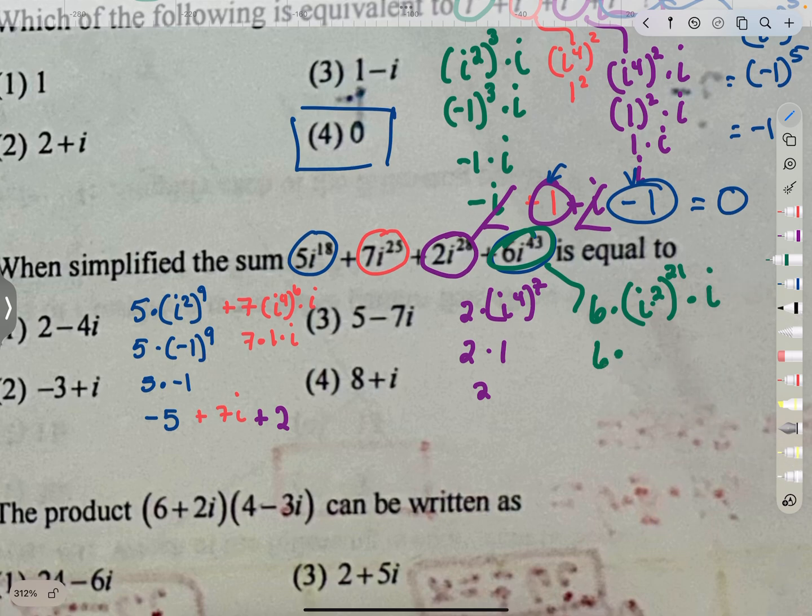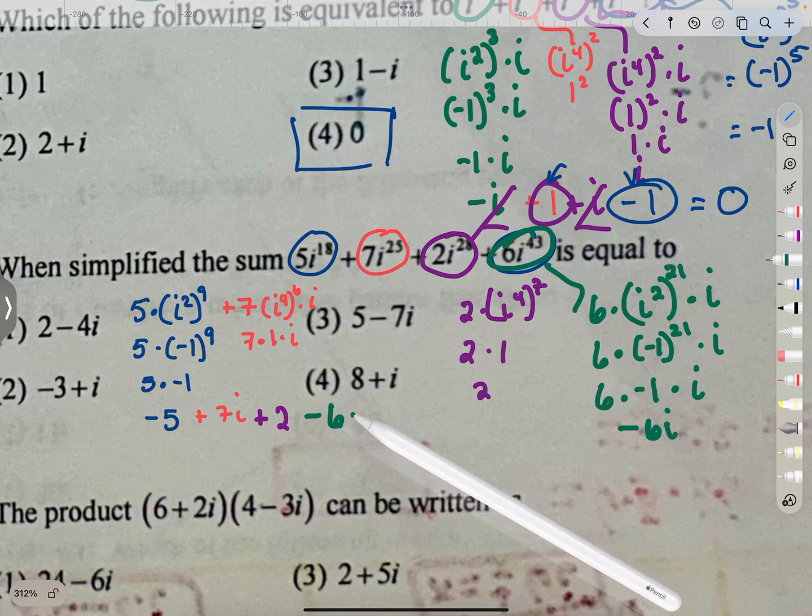This one's a little tricky. So i squared is -1, still raised to the 21st. But negative 1 raised to the 21st power like that is just going to come out to a -1. And so 6 times -1 is -6. Times that i would be -6i. So then I got -6i on this thing.